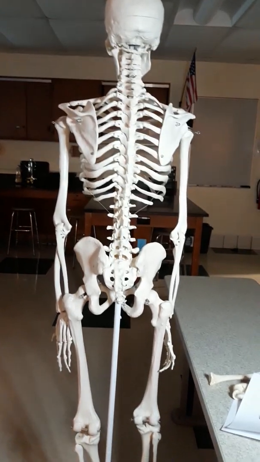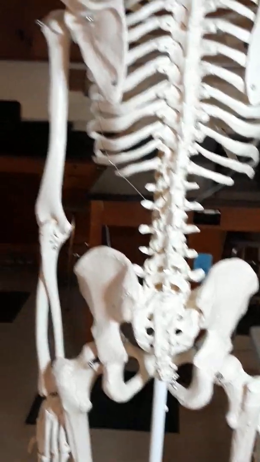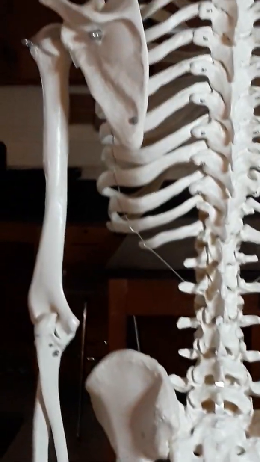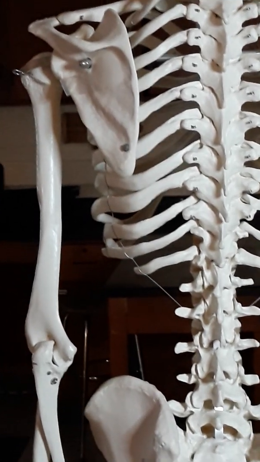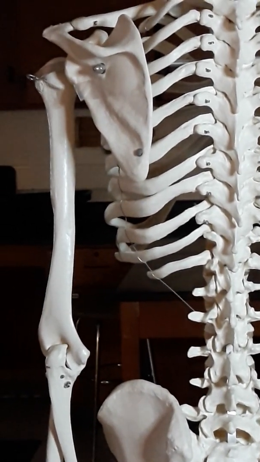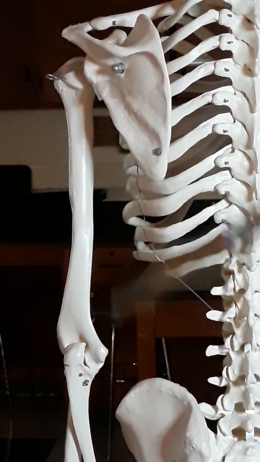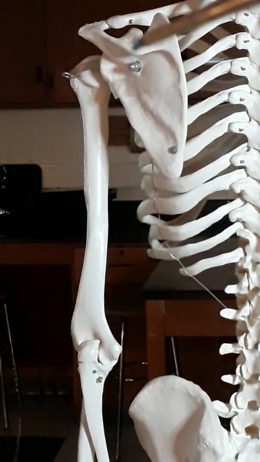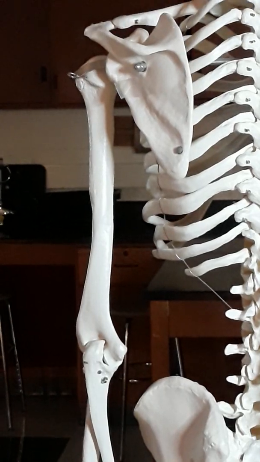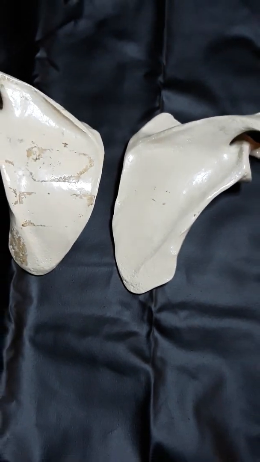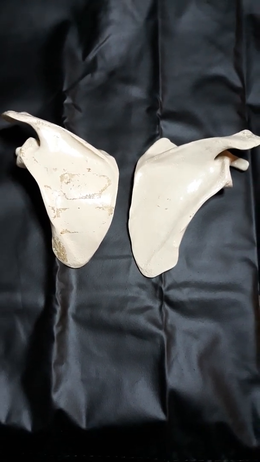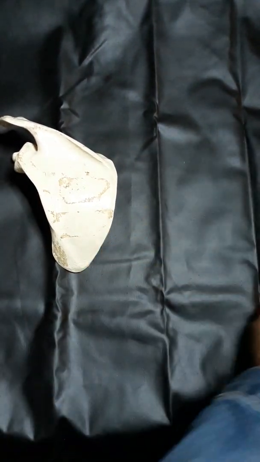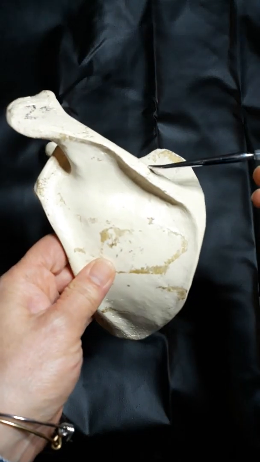And while I've got you here, I'll show you on just one of them that this is the posterior side of the scapula. Notice that we have this ridge of bone here. This ridge of bone is called the spine of the scapula, and that's how you know if you're looking at the posterior aspect of the scapula or at the anterior aspect of the scapula. You see, the posterior side has that ridge of bone called the spine of the scapula right here.